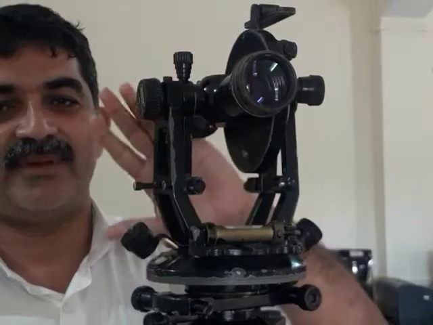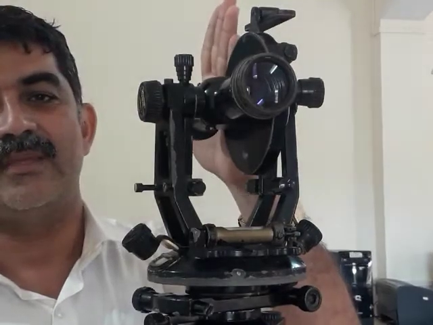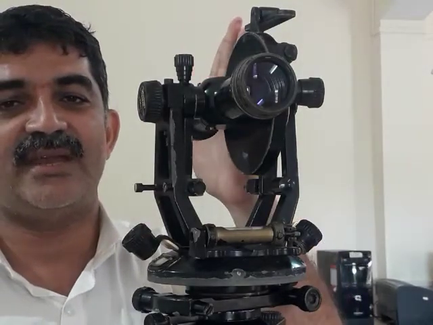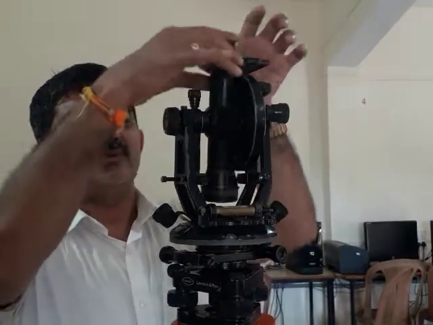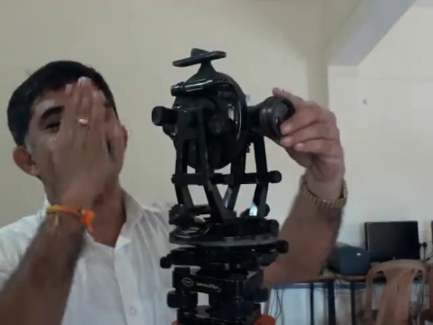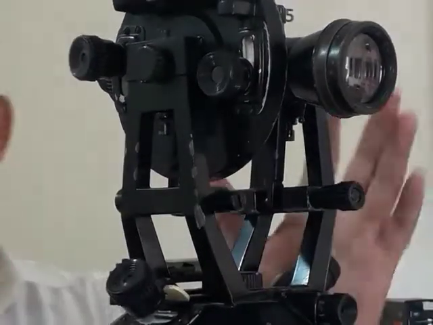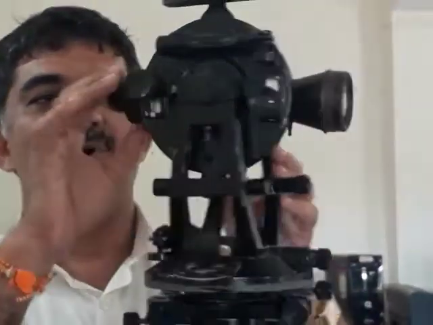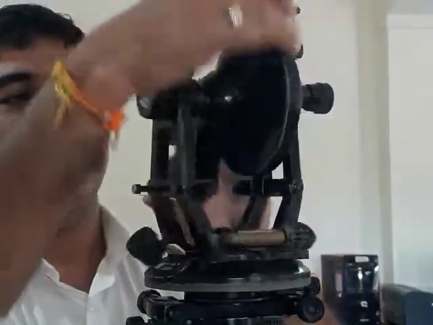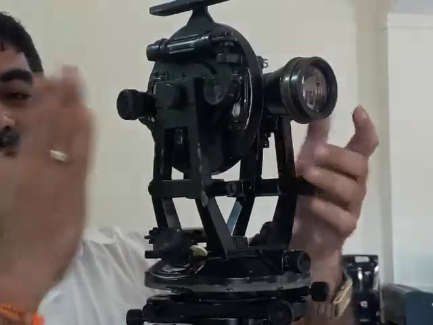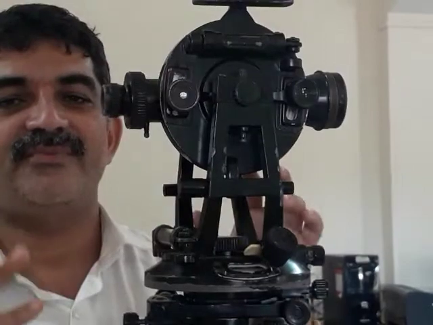So face left refers to the vertical circle. If the vertical circle is on the left side, then it is face left observation. Similarly, when the vertical circle is on the right side, then it is face right observation. So now it is face left, left of the observer. Now it is right side, face right observation. So like that, face left, face right.